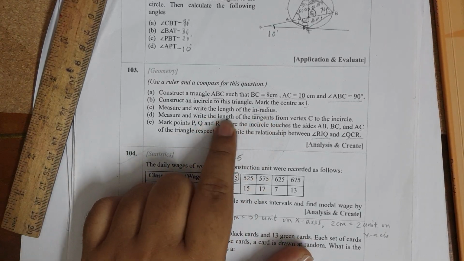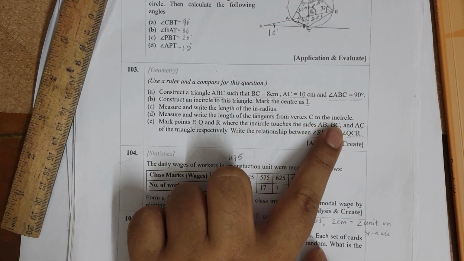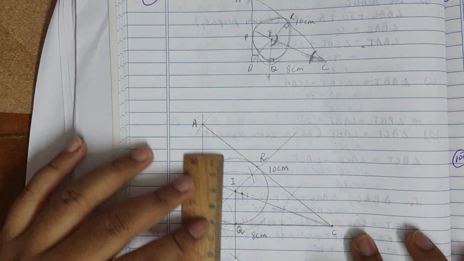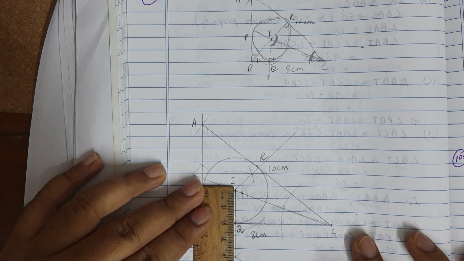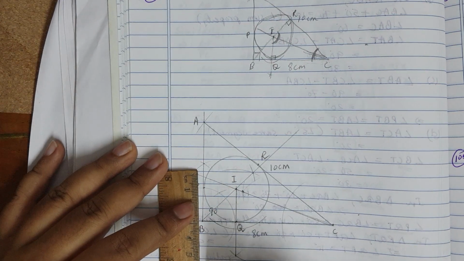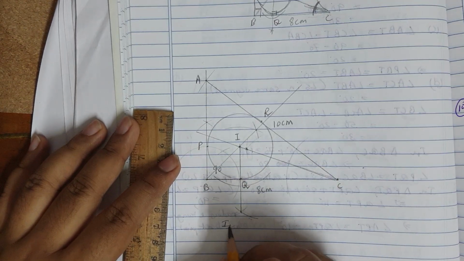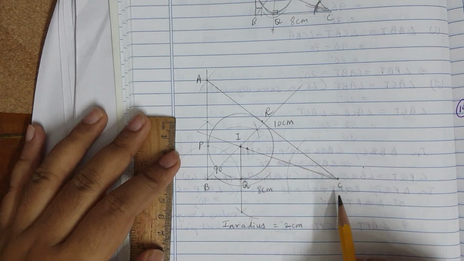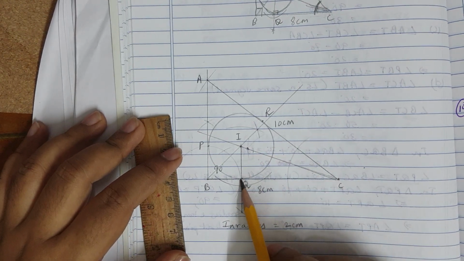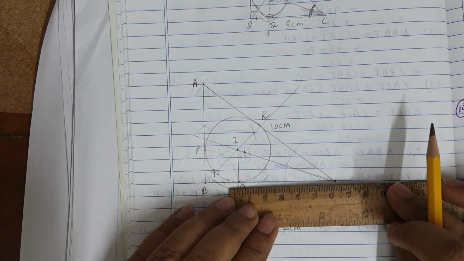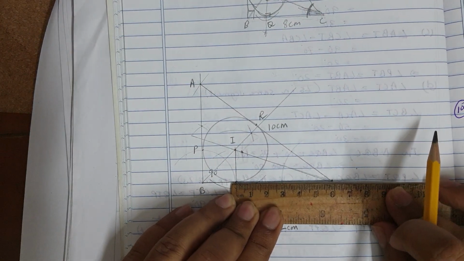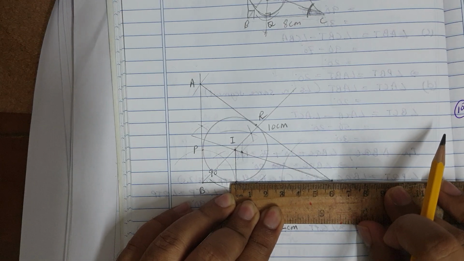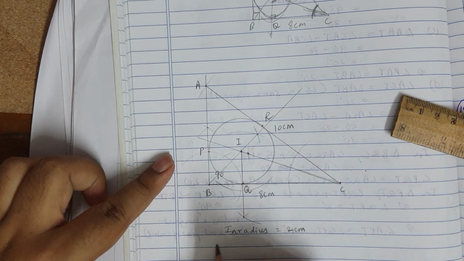Then they asked us to measure the inradius and the length of the tangents from vertex C to the incircle. So one is the inradius. IQ is the inradius. If you measure, it is about 2 centimeter. So I will say that my inradius is about 2 centimeter. And then the tangent from point C to the incircle. Suppose one length is CQ. If I measure CQ, I'm getting about 5.9 or almost 6.